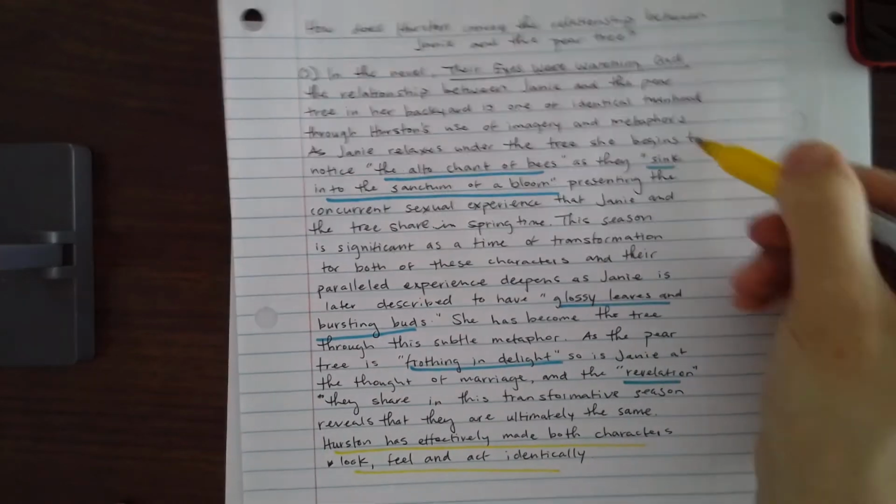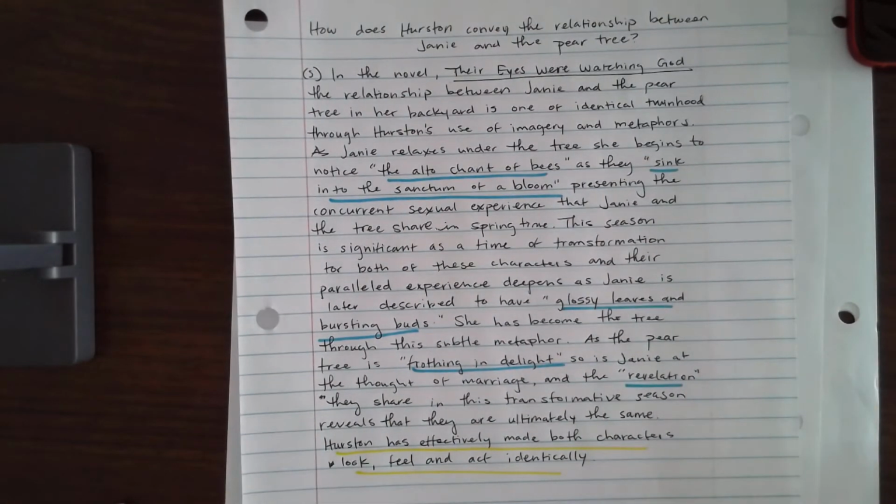So it's very similar to my topic sentence, but it just reinforces the purpose of what Hurston is trying to do here in the theme that I connected it all through, which is that they're identical. They're the same person, the same character.